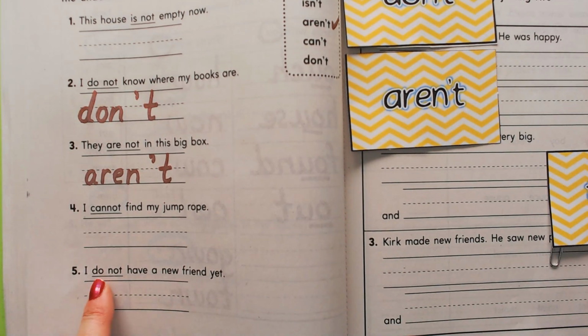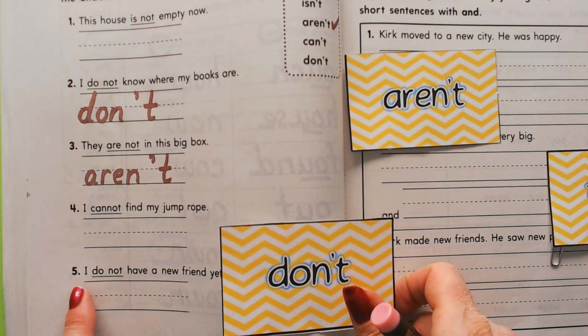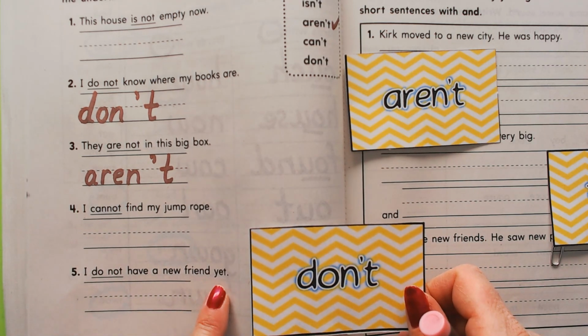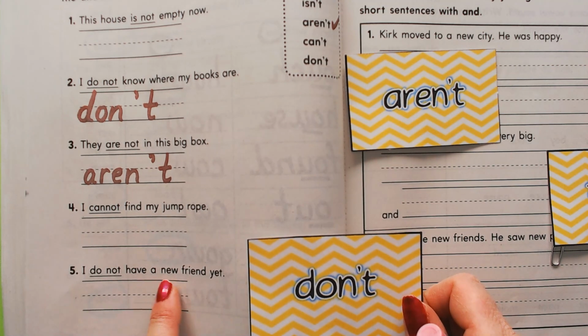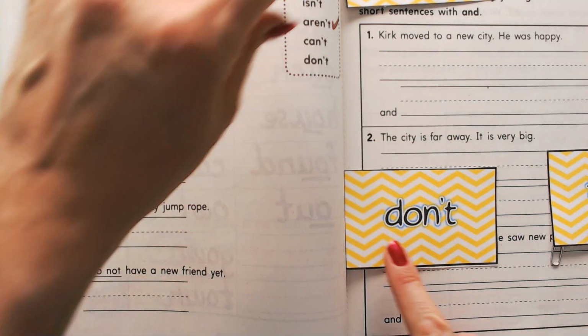A contraction for the words do not is don't. I do not have a new friend yet. I don't have a new friend yet. They mean the same. So let's write down don't.